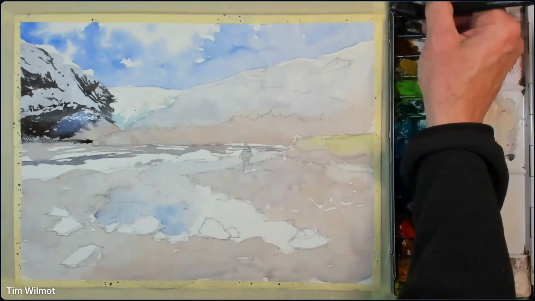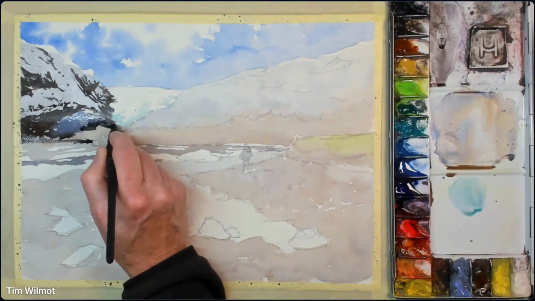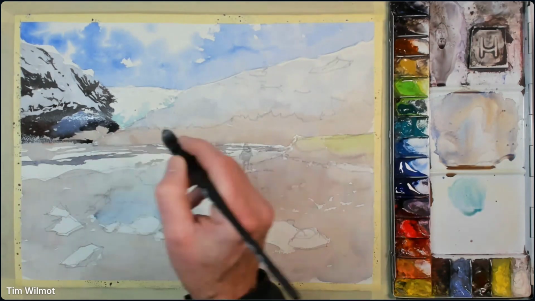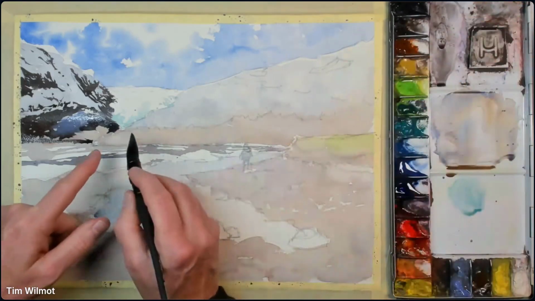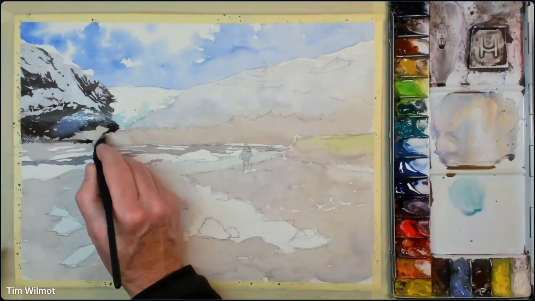And a good bit darker. It's actually quite dark there against the lighter trees.